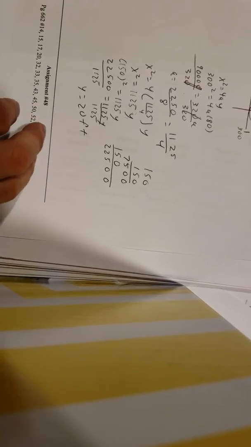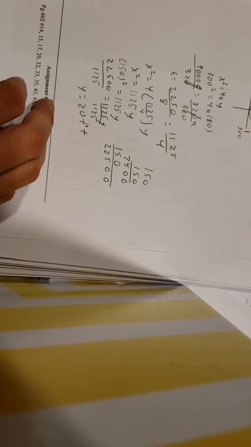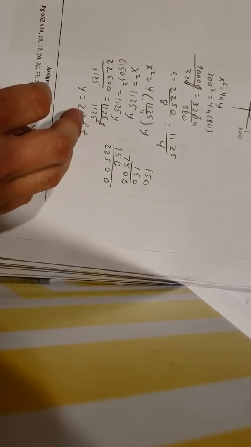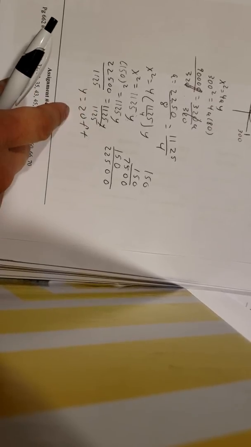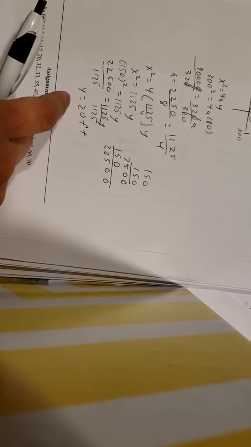Okay, so that's the lesson. It's basically the same thing that we did yesterday, except that you are just applying a vertex to the parabolas. And with these applied questions, you actually make it easier on yourself by putting the parabola at the origin.